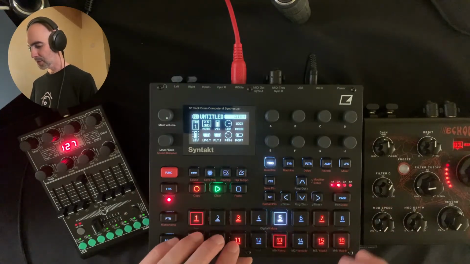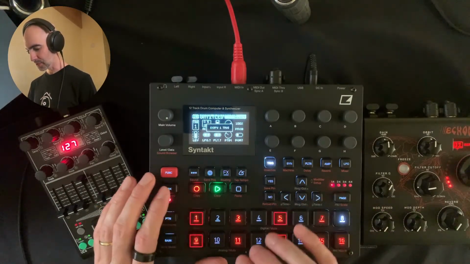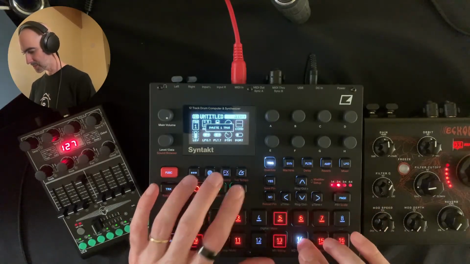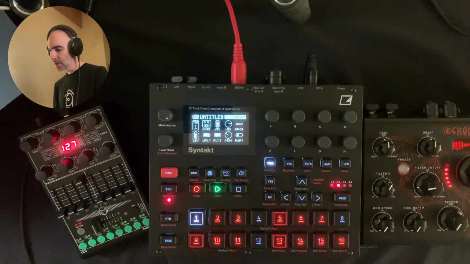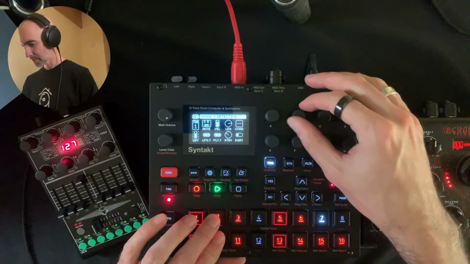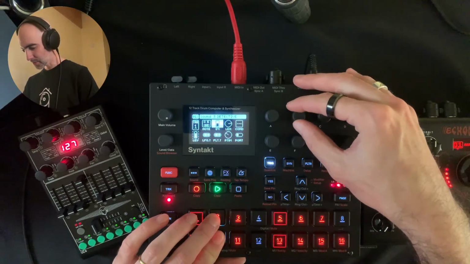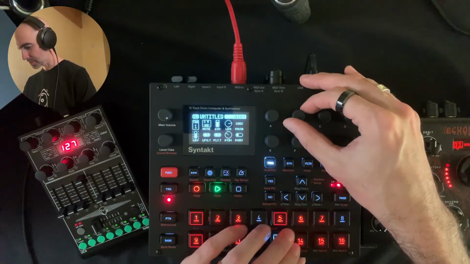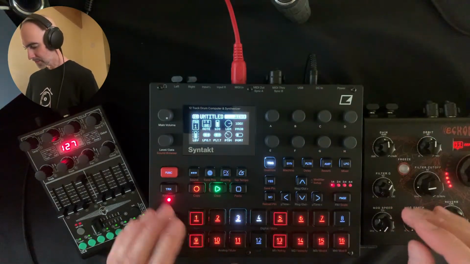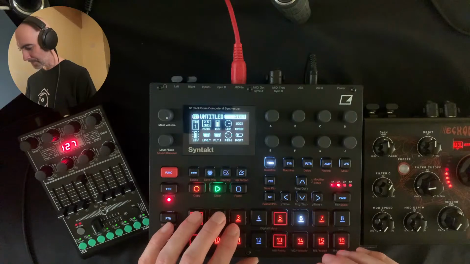So now what I would like to do is copy more of these steps, and yeah, I want to have their velocities a little bit moving.